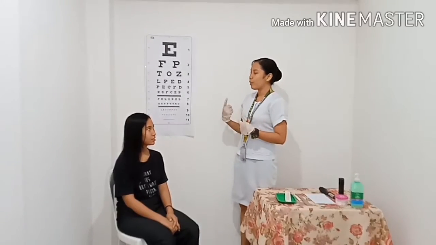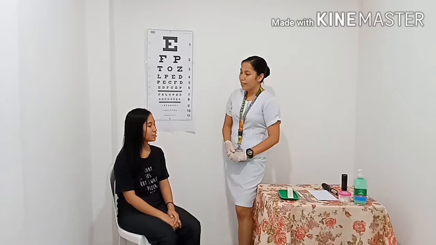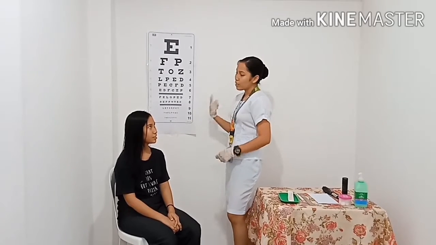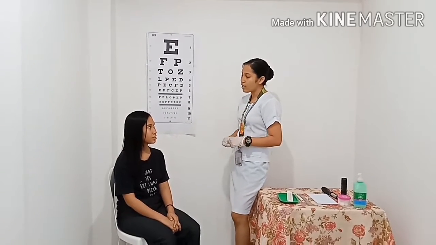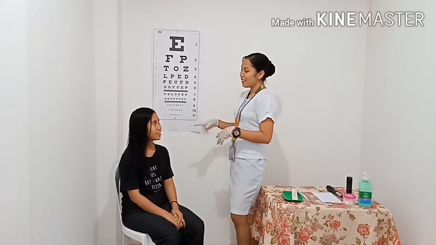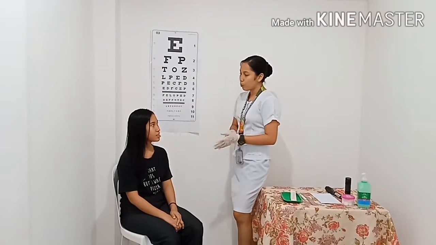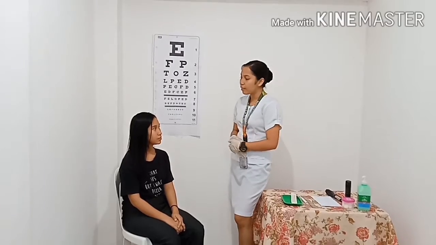Then, yung medications, meron po ba kayong tinatake? Gumagamit ng contact lens, meron po ba? Wala. Then, nagkaroon po ba ng any consultation sa ophthalmologist? Wala po. Then sa nose niyo, meron po ba kayong any allergies? Wala naman. Tapos sa sinus infection, meron? Wala po. Wala.